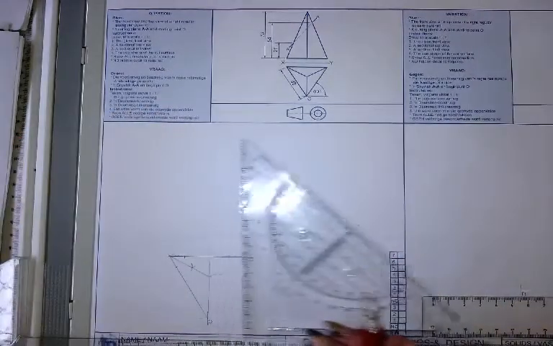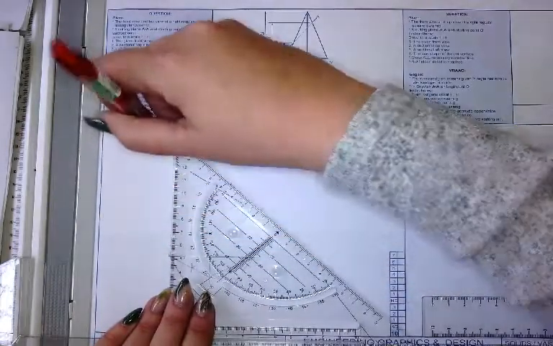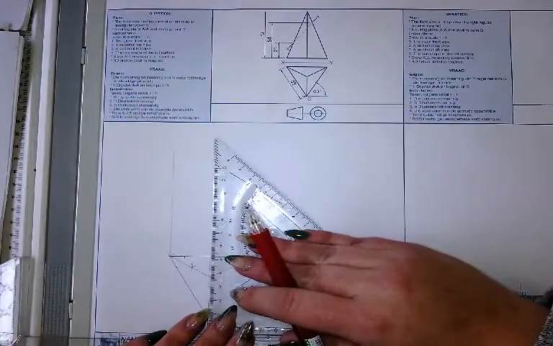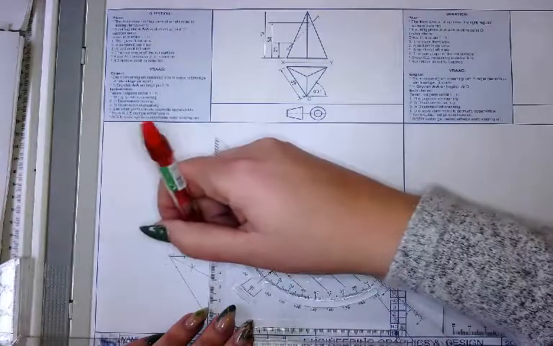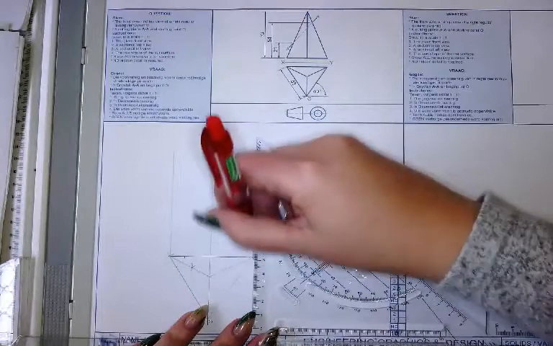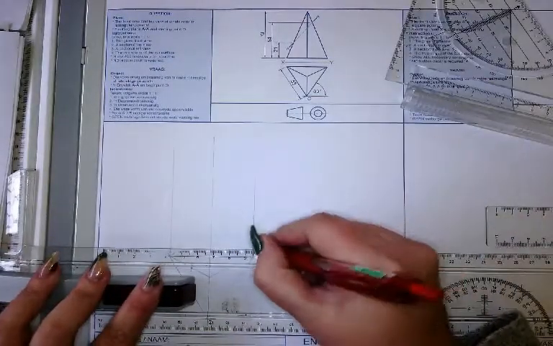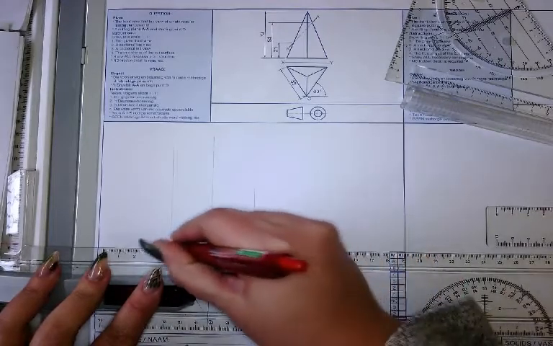So there's my center, and now I can do my projection to my front view. And I will get an auxiliary, not an auxiliary, just an XY axis.